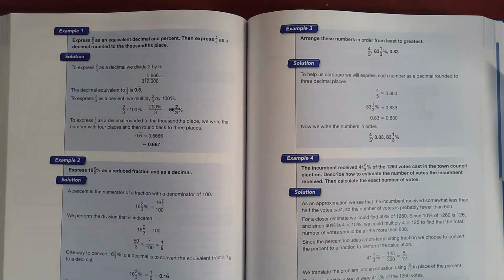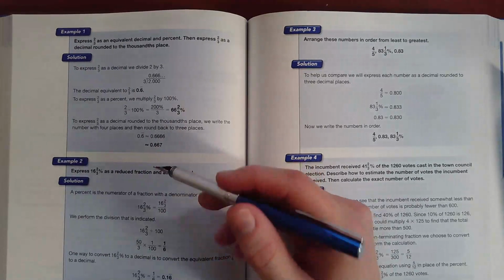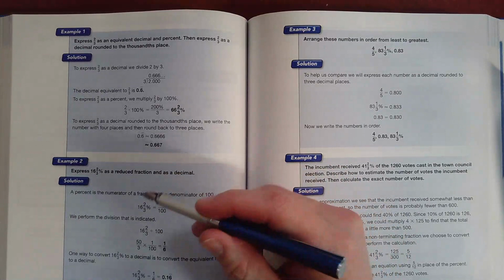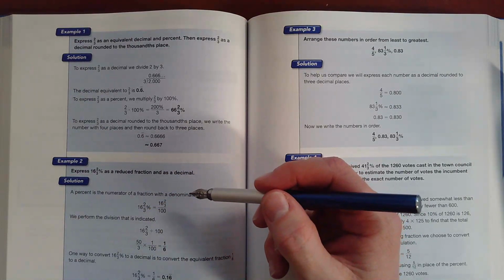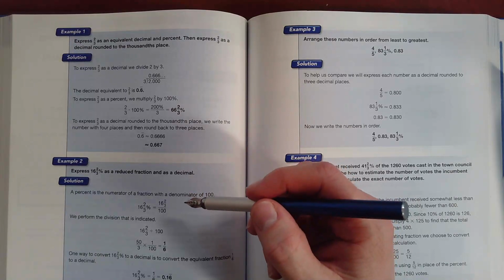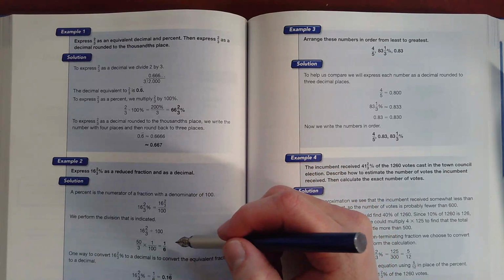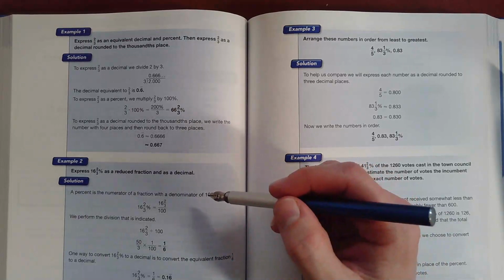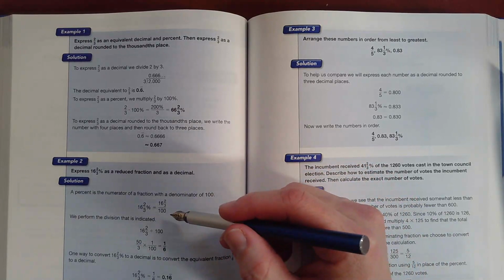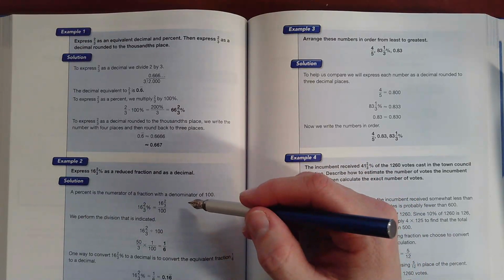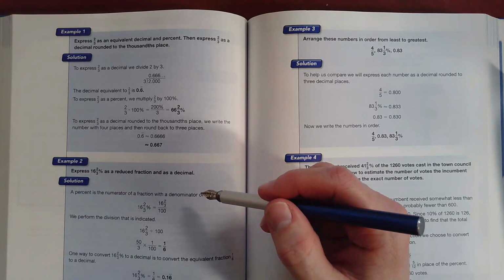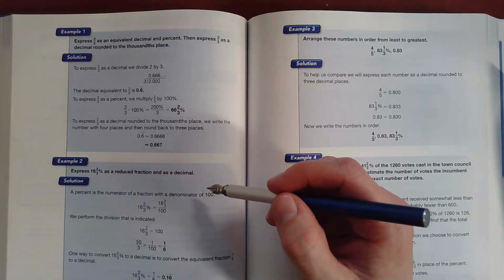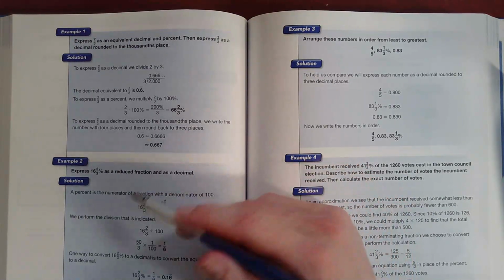Express 16 2/3 as a reduced fraction and as a decimal. Okay, so 16 2/3 as a reduced fraction as a decimal, so reducing it, they are turning it into 16/100.